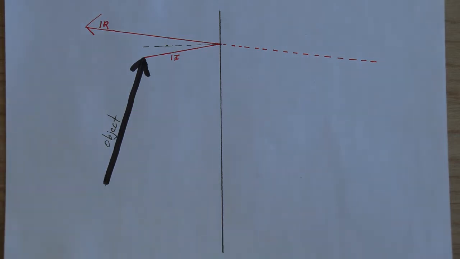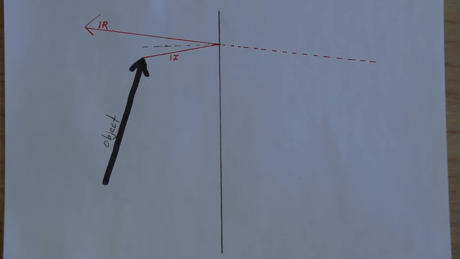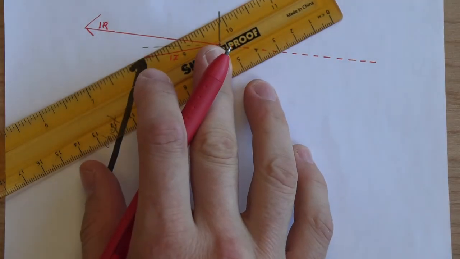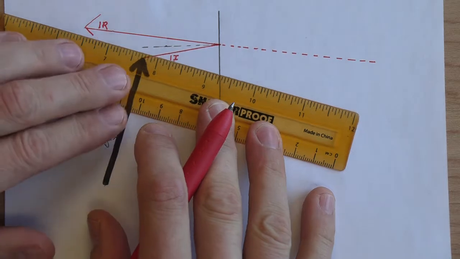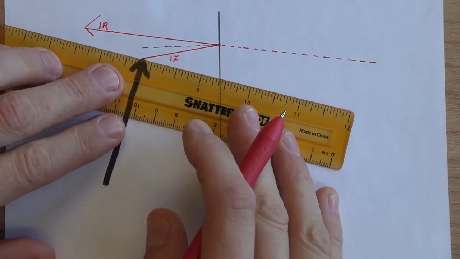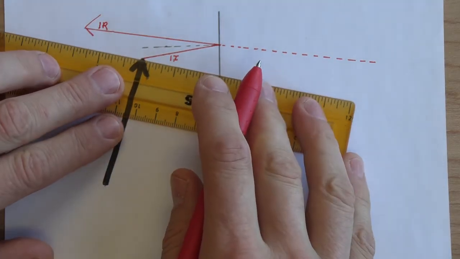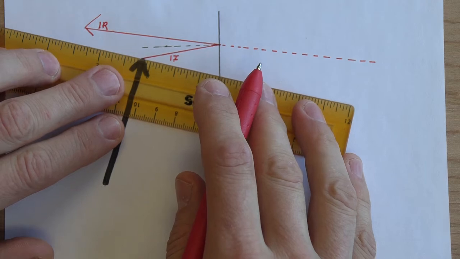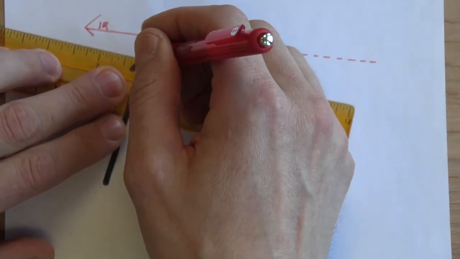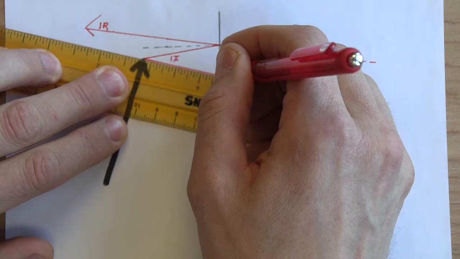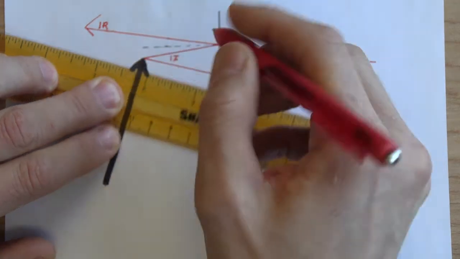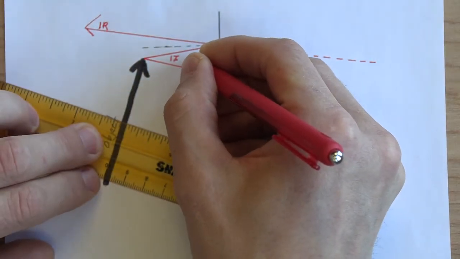So go ahead and make the same kind of ray in your notebook now. Go ahead and do that now. All right, now I'm going to do a second ray. I could go up like this, but I'm kind of running out of mirror space, so I'll go this way maybe. Again, you don't have to have it any exact angle yet. So this is going to be 2 incident.